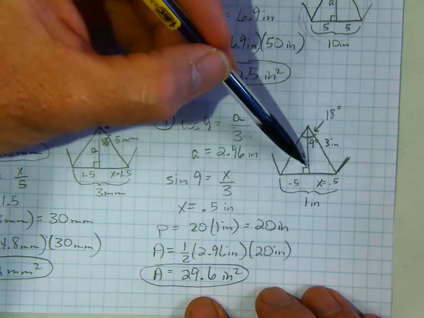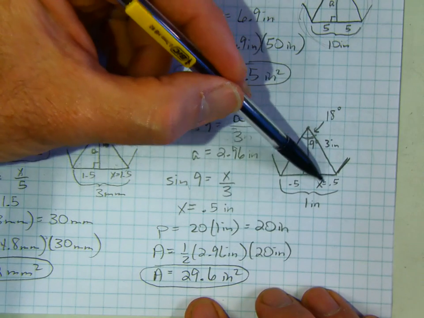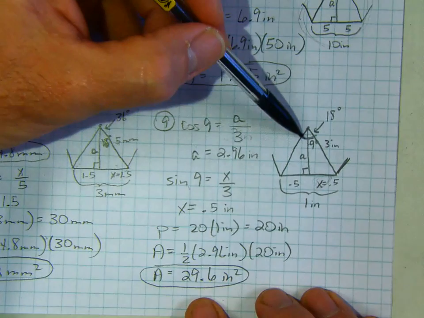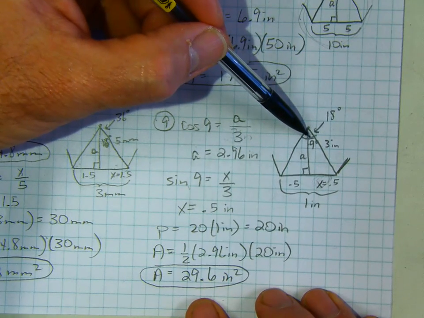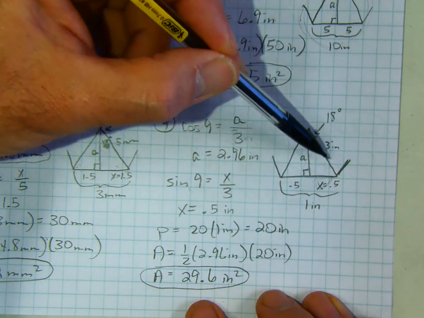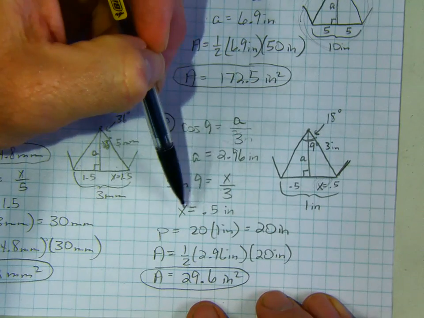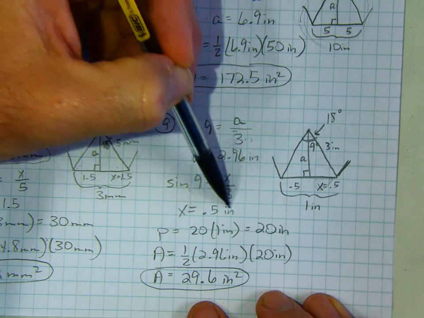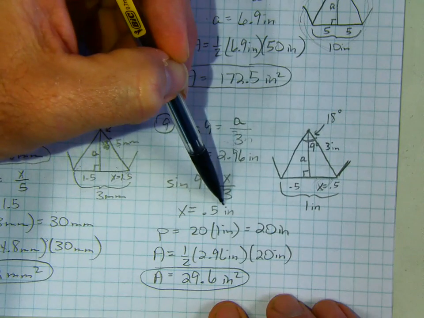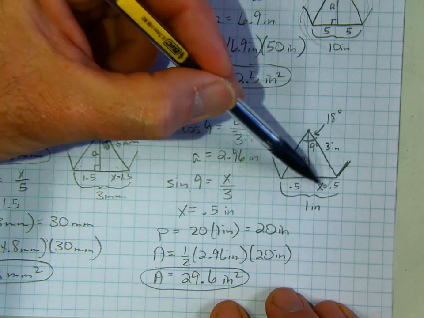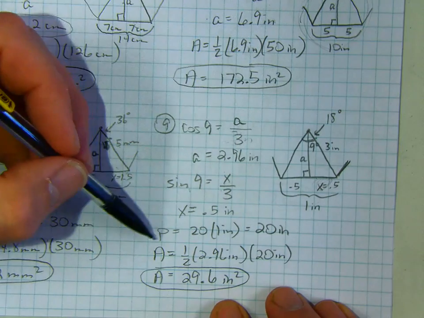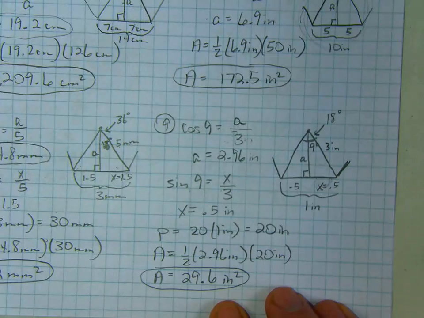Then we have to find the length of the side here. So I have to find this side, segment x. So I use the sine of 9 is opposite over hypotenuse. Sine of 9 is x over 3. So x is equal to 0.5. Well, if that's 0.5, the side is 1. So the perimeter will be 20 times 1, or just 20 inches. That's the perimeter of this 20-sided polygon.